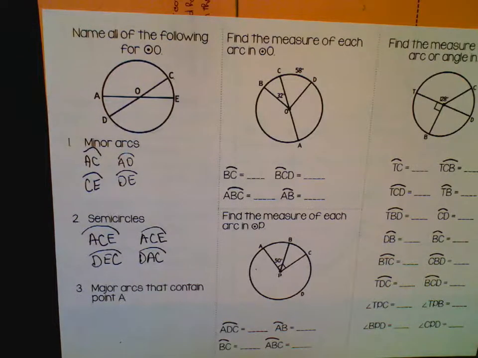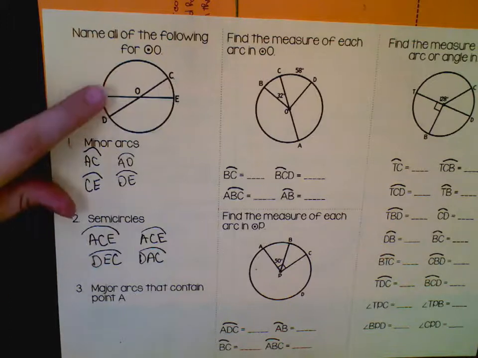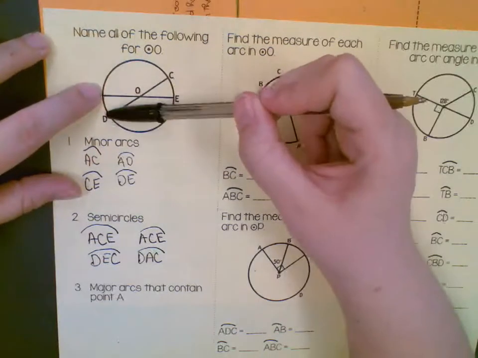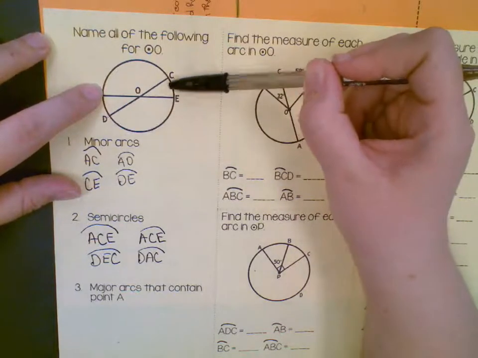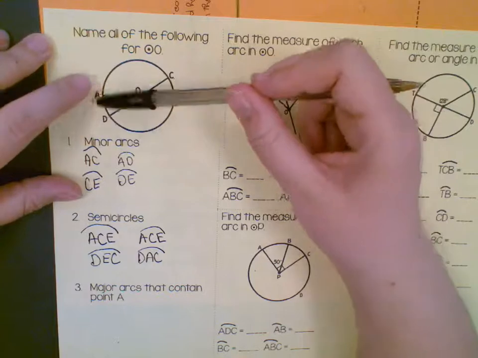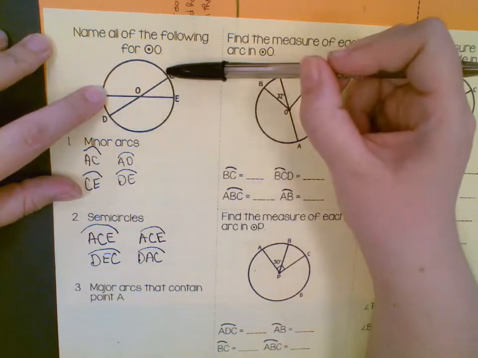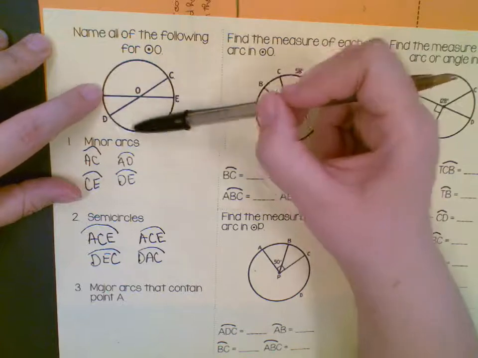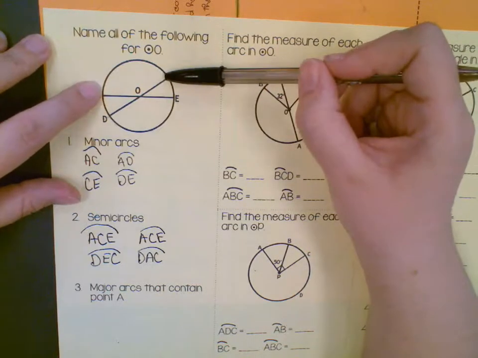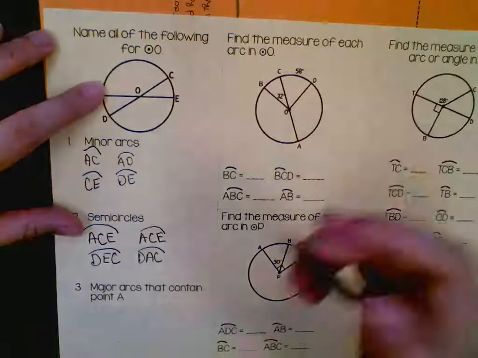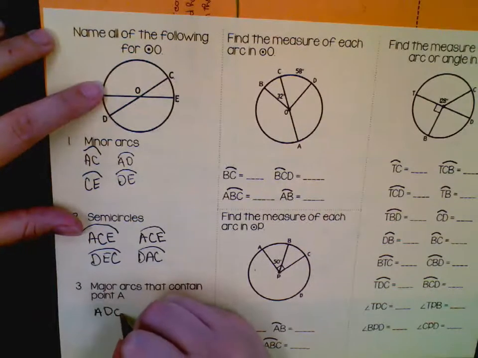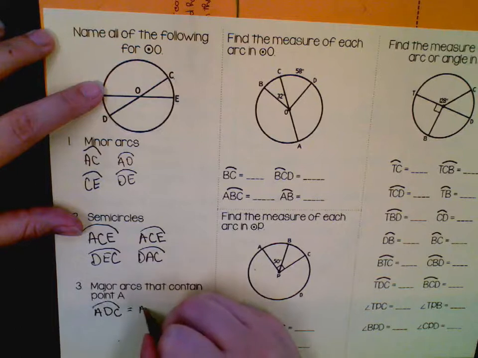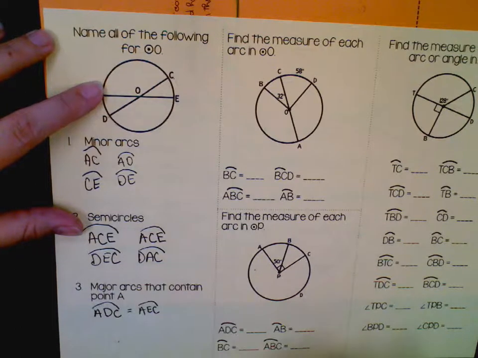Okay, so a major arc that contains point A. So remember, a major arc is more than half, but we wanted to have point A in it. So let's start at point A and see what we got. So if we go down, we get to E, that's half, so we'd have to go to C. So arc AEC or ADC. If it has four letters, you only need three, but we need A and C at the end, so you can pick one of the ones that are in the middle. So A, D, C, and this would be the same as AEC. They're the same. So let's find some more.